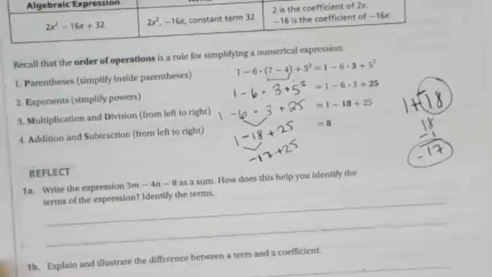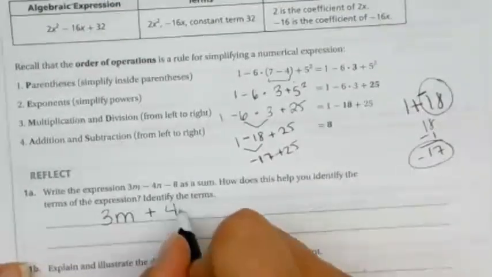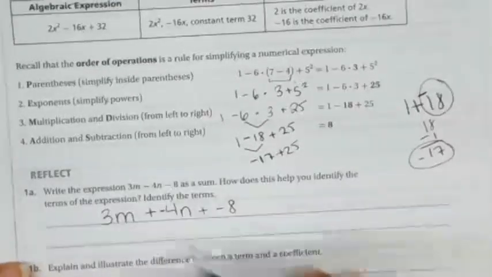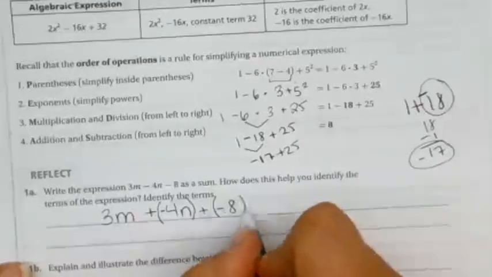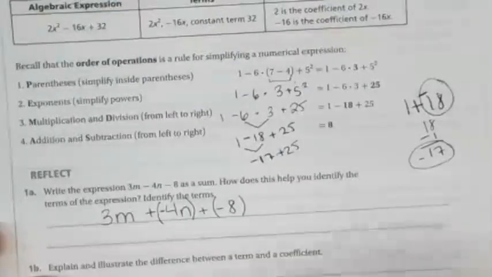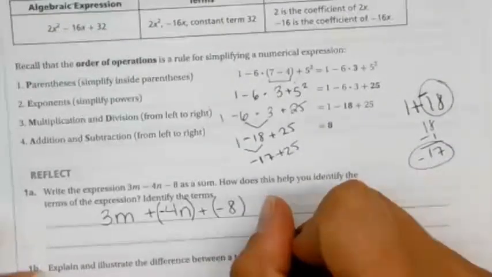Write the expression 3m minus 4n minus 8 as a sum. So if I'm writing this as a sum, I would just do 3m plus negative 4n plus negative 8, right? And I can even use parentheses if I wanted to. I'm adding these negative values. How does this help you identify the terms of the expression? It helps you see that there are 3 terms.